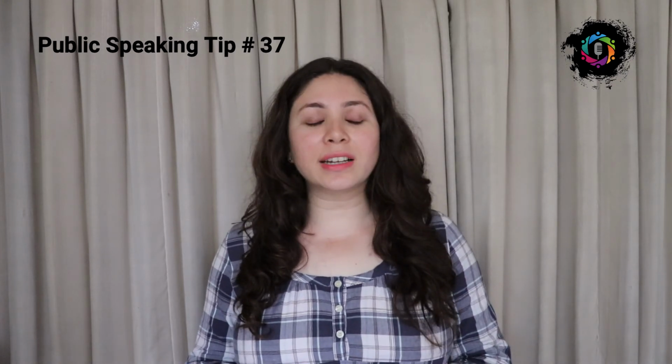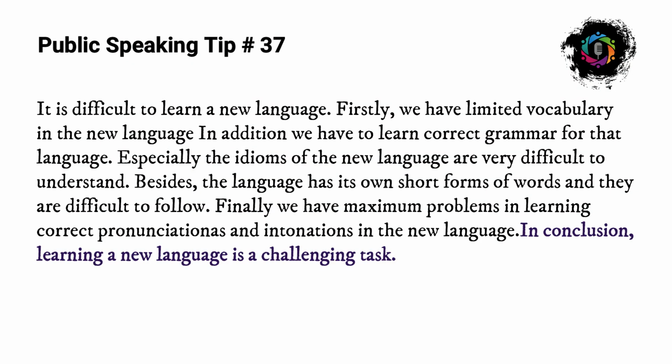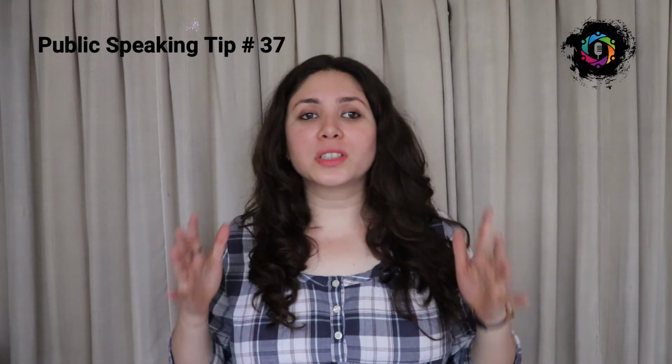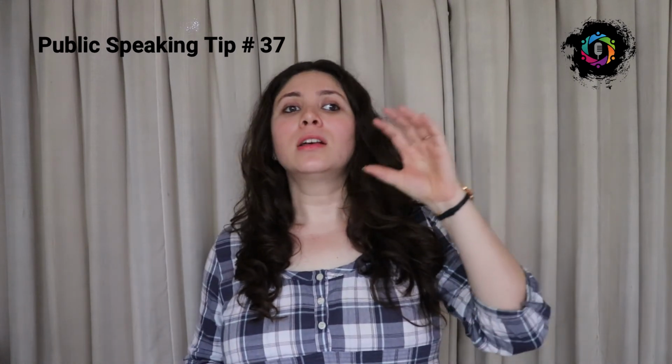The fourth type of sentence that every paragraph has is a concluding sentence. If you have observed in this particular paragraph, the concluding sentence was, in conclusion, learning a new language is a challenging task. Did you observe that? So this is a conclusion statement. So this is how a paragraph is formed. Topic sentence, supporting sentences, transitions if required, and then a concluding sentence.